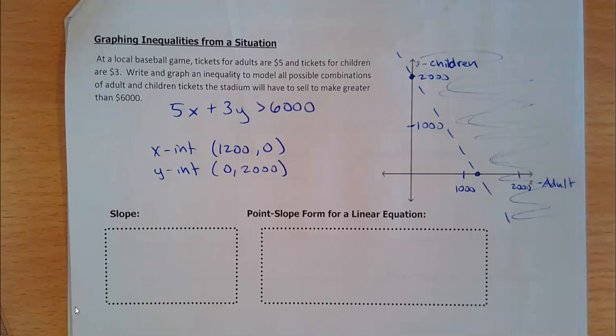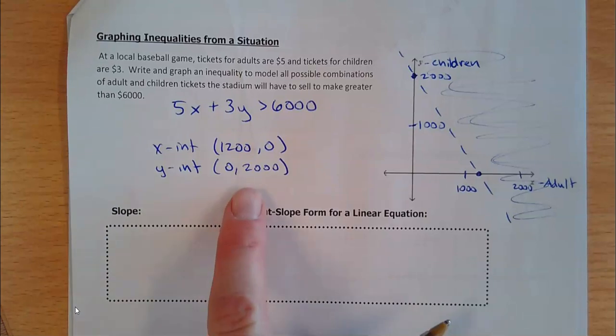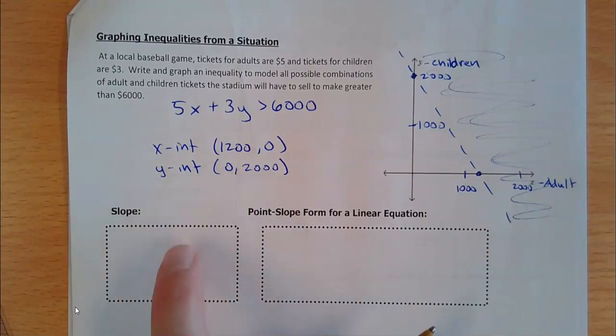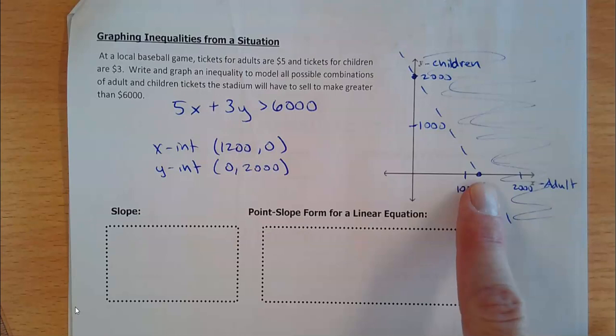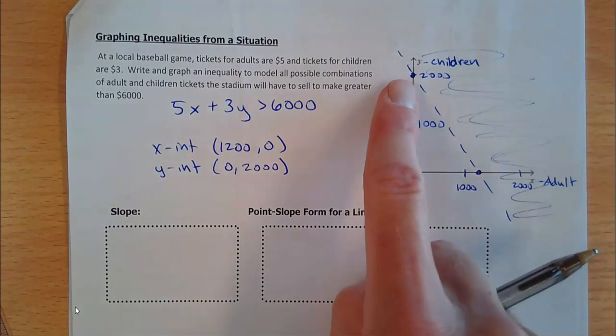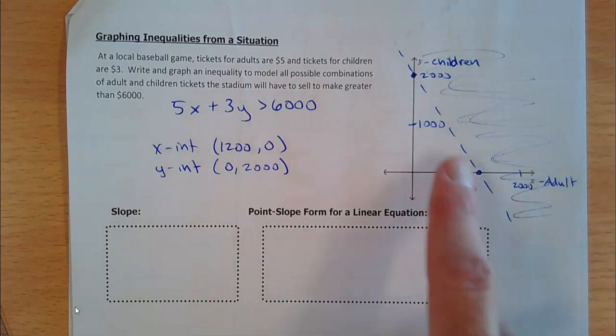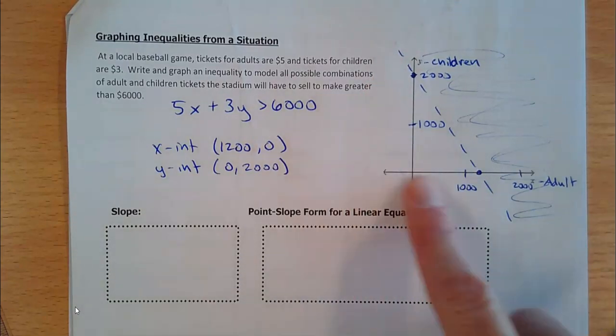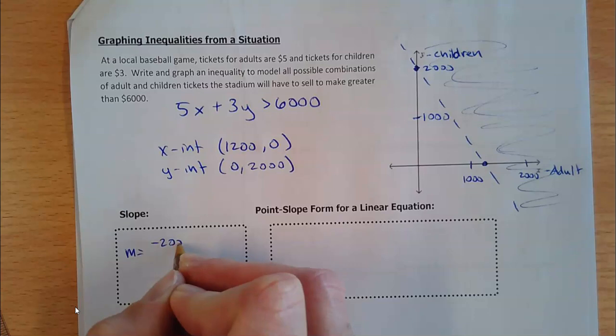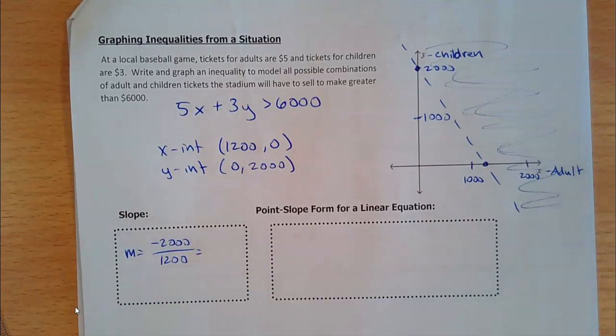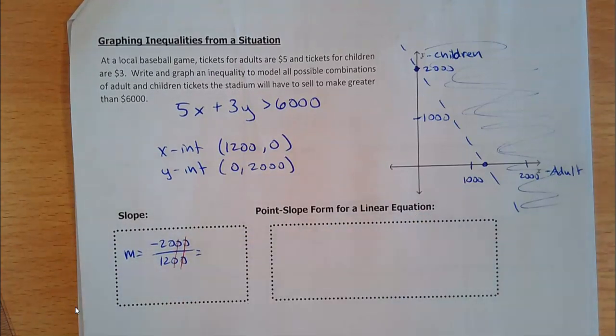Then for the slope, well, I do have 2 coordinates. So I could use those 2 coordinates to find the slope, or I could look at the graph and say from one point to the next, how far down did I go and how far over did I go? And if I have a graph, I'd rather use the graph. So to get from the first intercept to the other intercept, I had to go down 2,000, right 1,200. So my slope, I had to go down 2,000 and then right 1,200. So if I do reducing of that, so I knock off the zeros. Negative, let's see, 4 goes into that, so negative 5/3 be the slope.